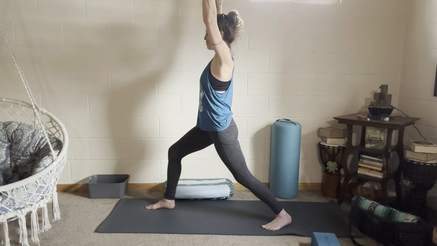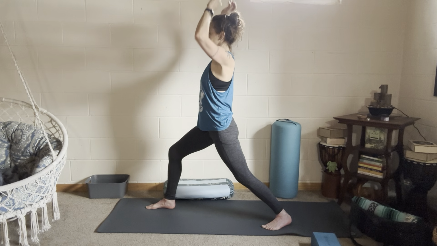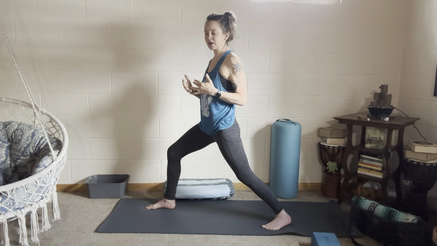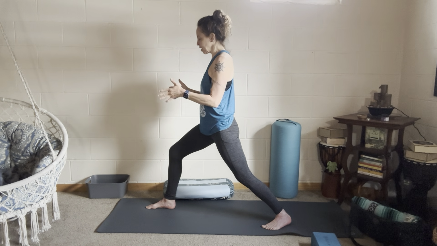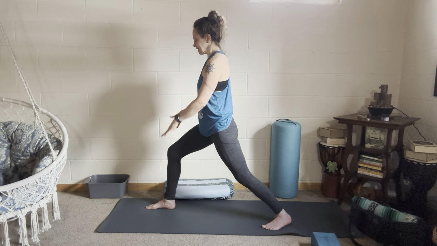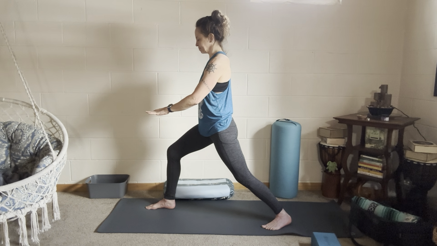Just as with warrior two, there are lots of options here with warrior one. In regards to the hands, but also just different poses where your hips are kind of facing that short end of the mat.